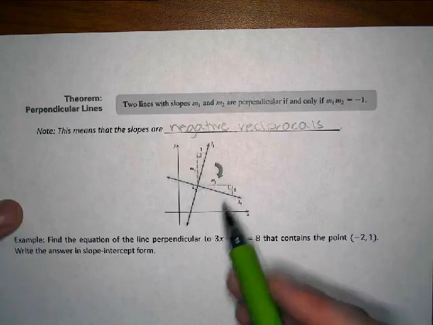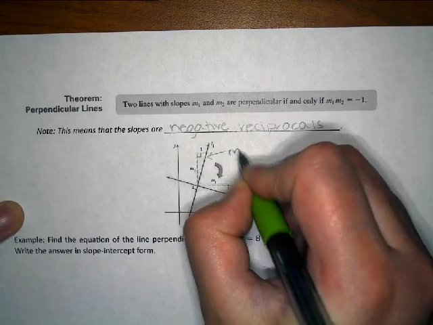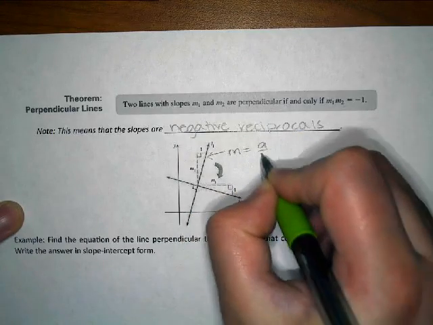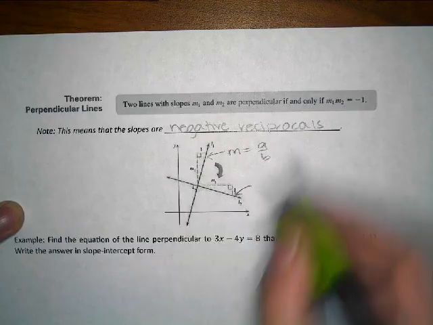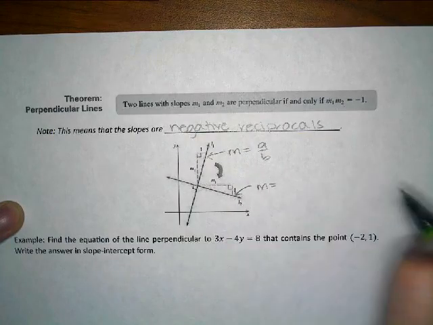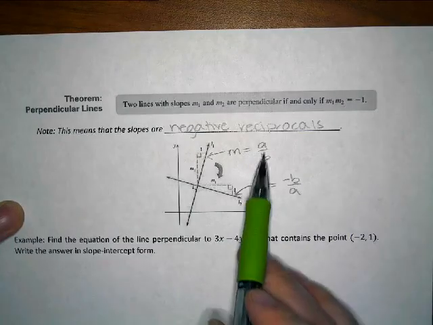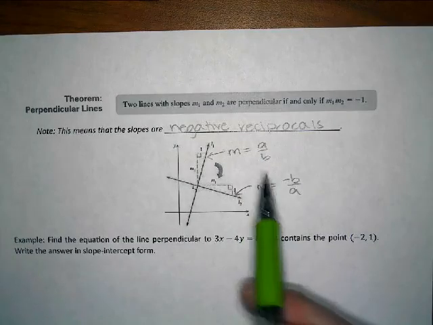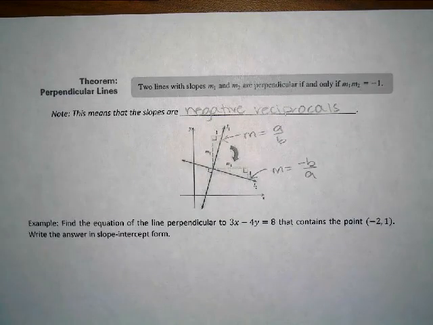so the slope would be like A over B. And this slope is negative, and for it to be the negative reciprocal, it would be negative B over A. So reciprocal means that you flip the fraction, negative means that the signs are opposite. So that's how you can tell just by looking at the slopes that the two lines are perpendicular.